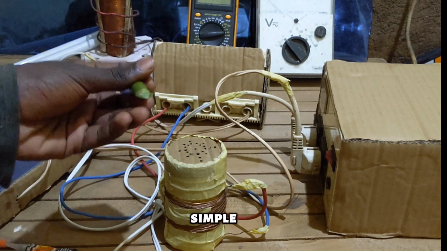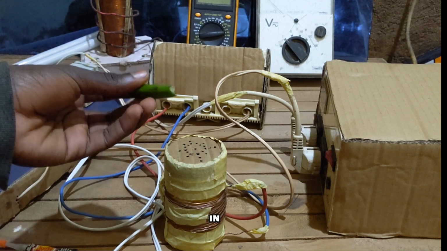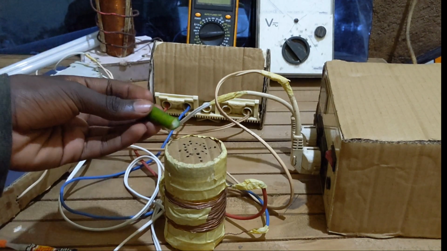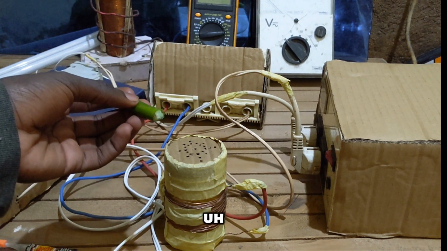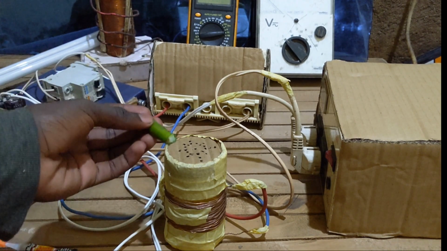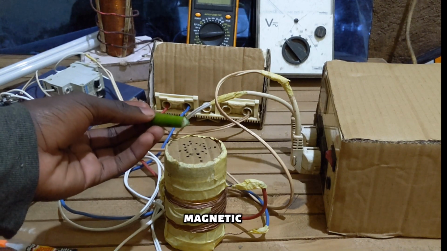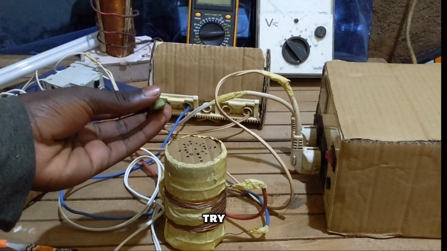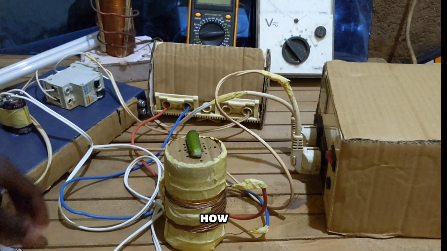This is a simple thing that I got. This is a plant that I got in my garden. I tried to pick up every single thing that I believe could do anything, maybe even things which are not magnetic. I tried to bring all of the types of things to see how they act.